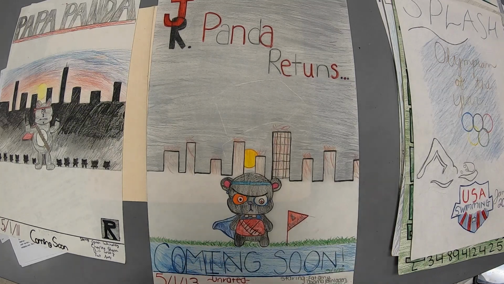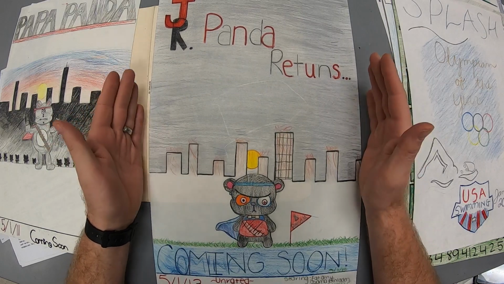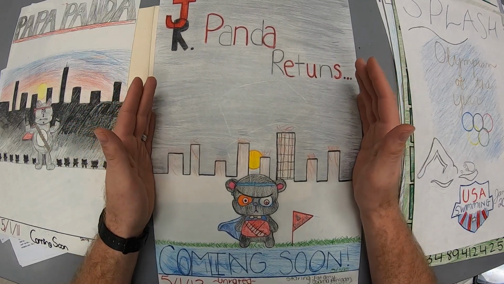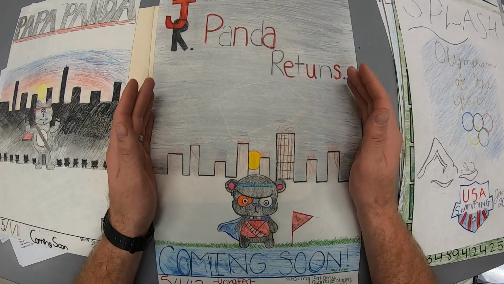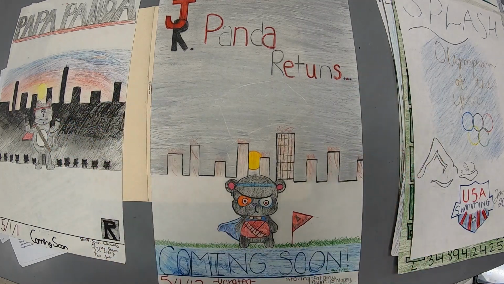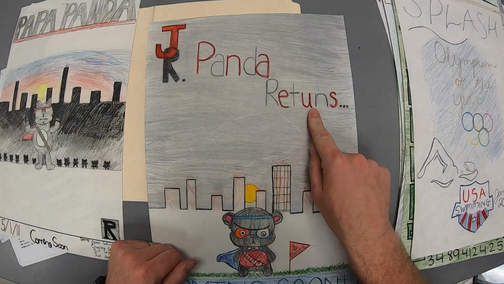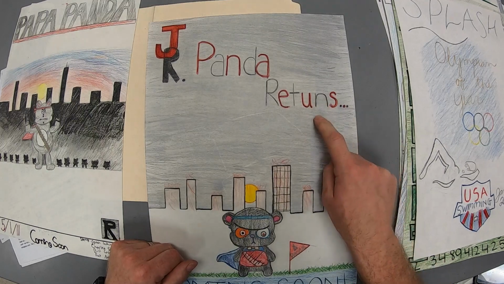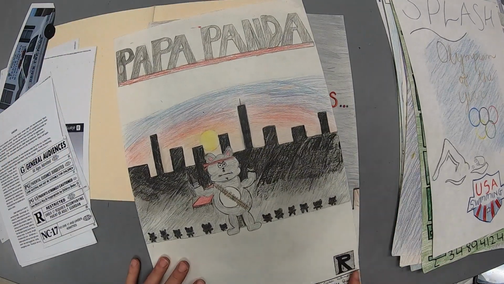Now, I like to use this because before you go to put any color down on a page, you always want to have somebody look at it, somebody that's not working near you, that's not used to looking at it. Because do we have Junior Panda Returns or Junior Panda Returns? They forgot to put their R in there. So you always want to double check, have somebody look at it, make sure that everything is going to work out the way that it needs to be.